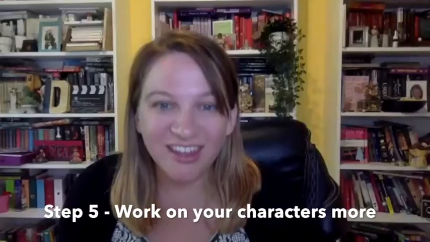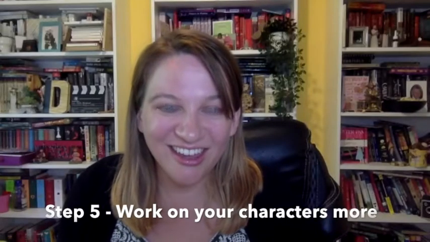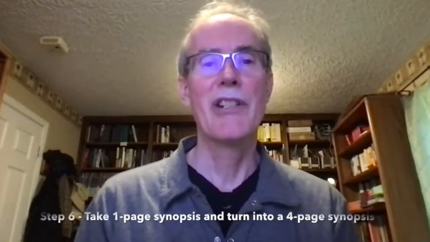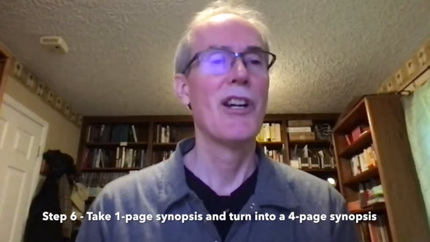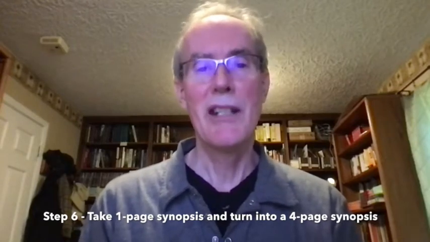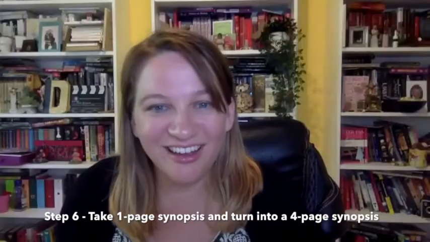In step 6, now you go back to that 1-page synopsis and you expand each of the paragraphs in that page to a full page. And now you've got a 4 or 5-page long synopsis. And now you're adding detail.